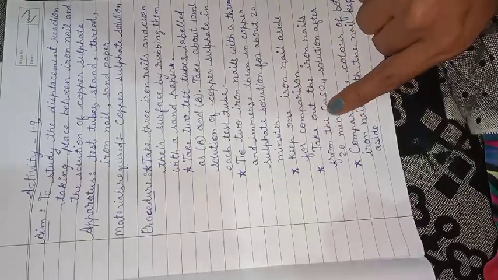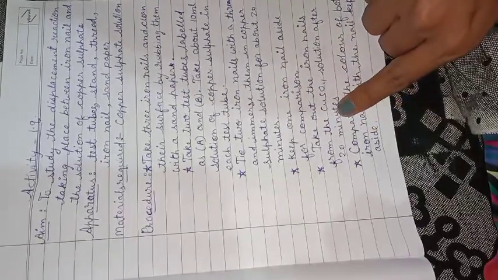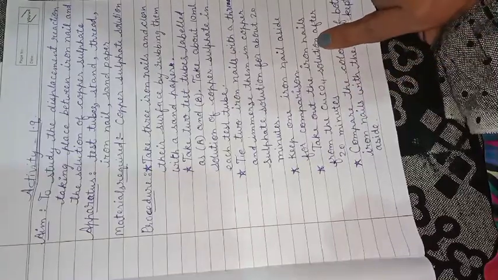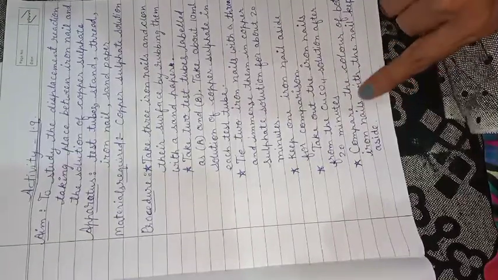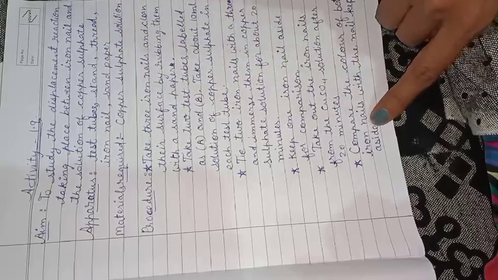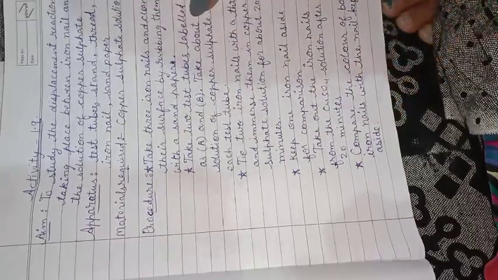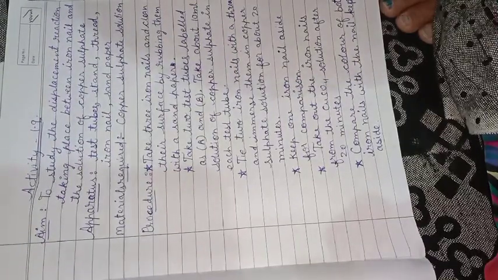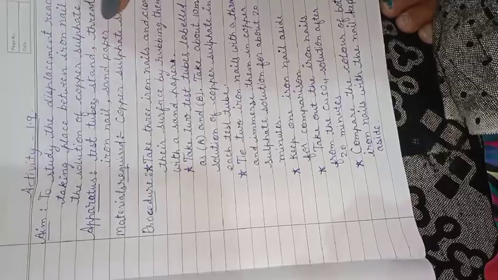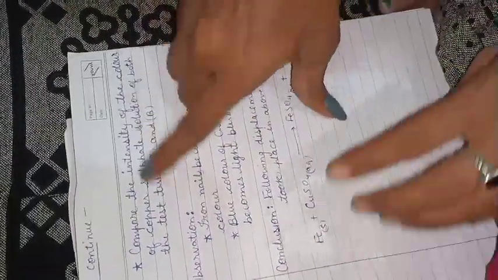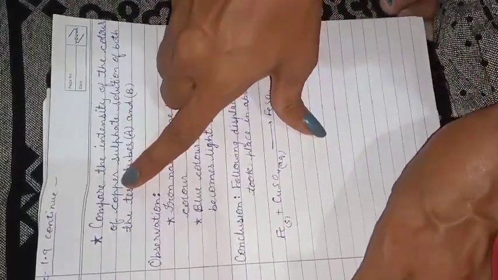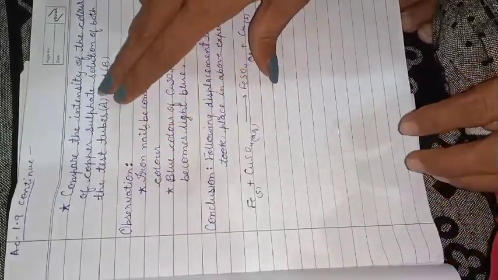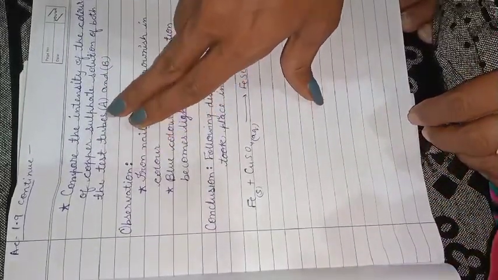Take out the iron nails from the copper sulfate solution after 20 minutes. We will remove the iron nails from that solution after 20 minutes. Compare the color of both iron nails with the nail kept aside. We will compare what change occurs in those 2 iron nails which were immersed in the copper sulfate solution. And we will also compare the intensity of the color of copper sulfate solution of both test tubes A and B.